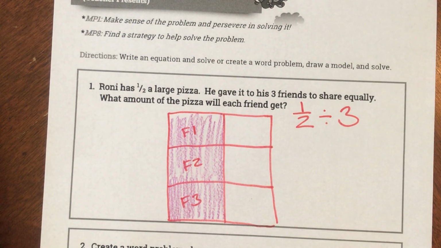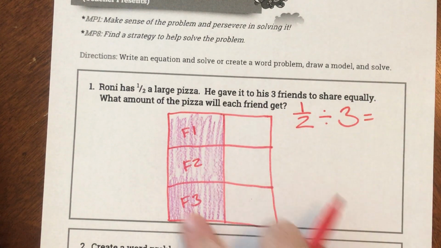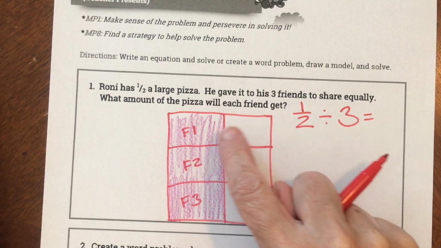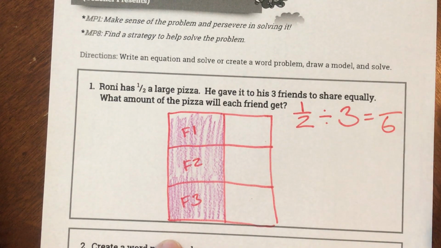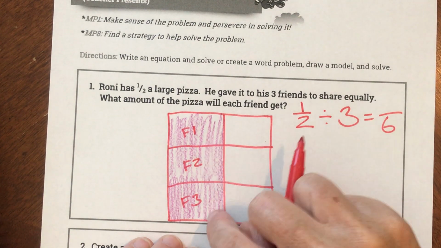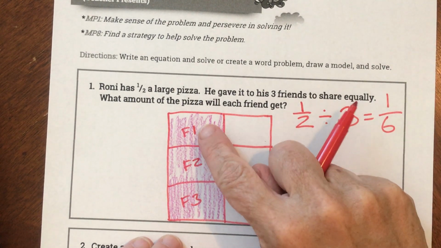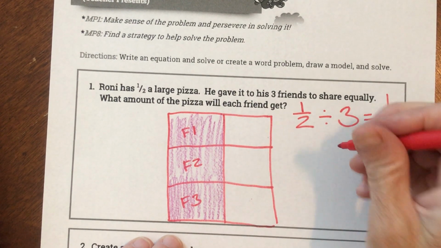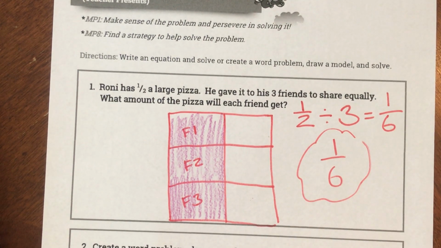So how much of the original pizza do they get? Well, the original whole pizza now was cut actually not into 3 pieces, but into 1, 2, 3, 4, 5, 6 pieces. And each friend only gets 1 piece. So each friend gets 1 out of the 6 pieces. So my answer is 1/6.